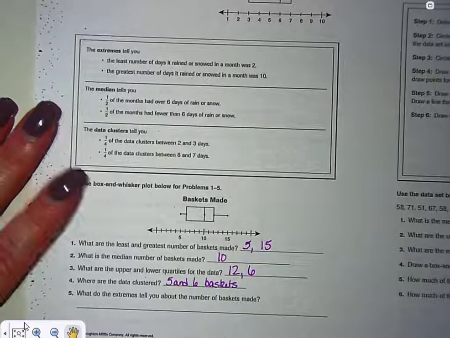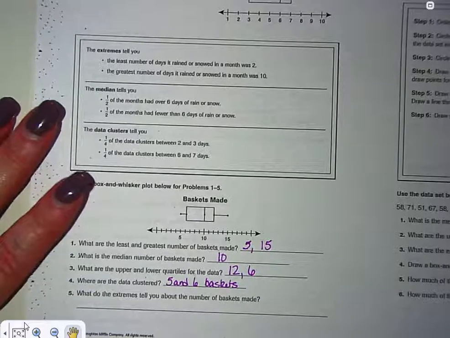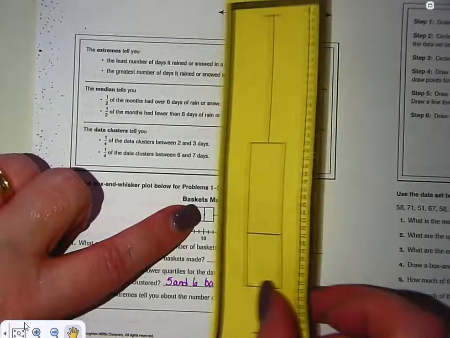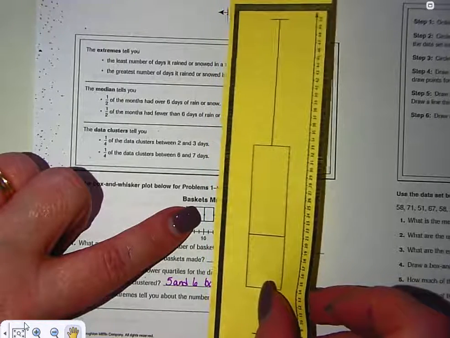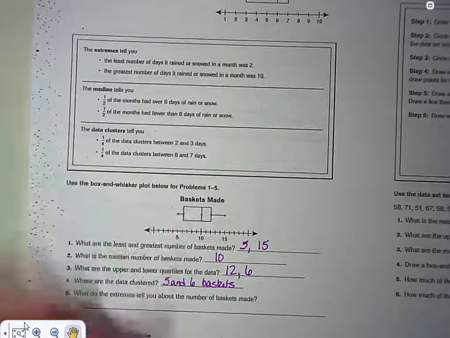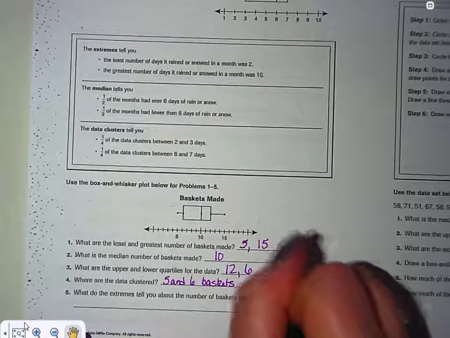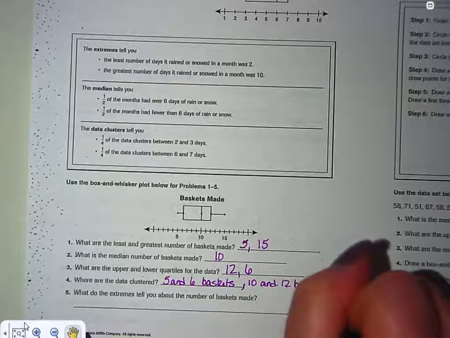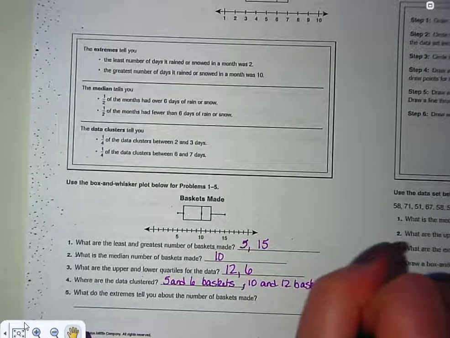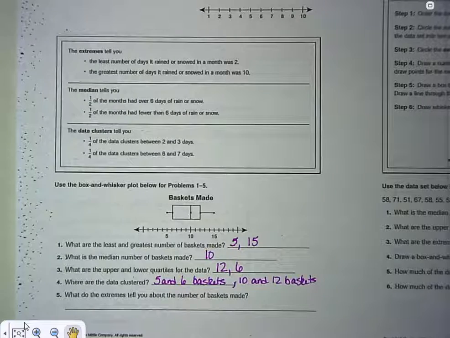Do you see another cluster? This third quartile looks like a cluster, so it's between 10 and 12 baskets. Does everyone see how I knew those were clusters? They're the smaller quartiles. That means the numbers are more closely put together in a cluster.